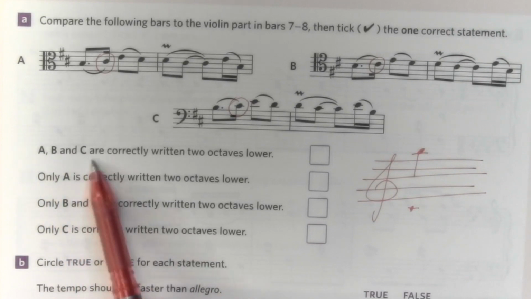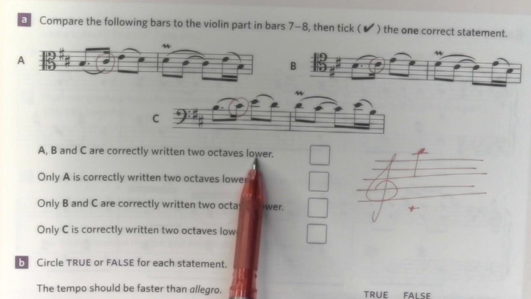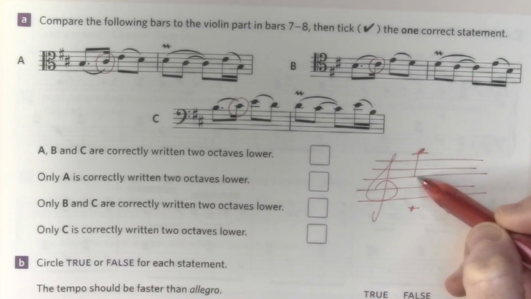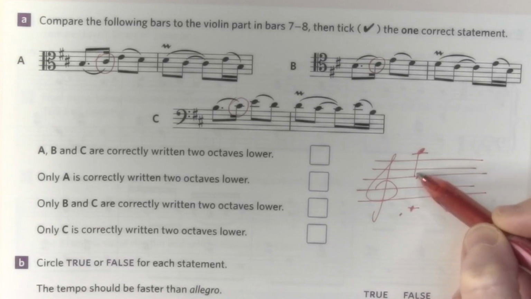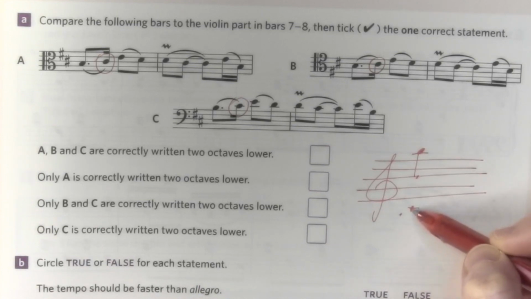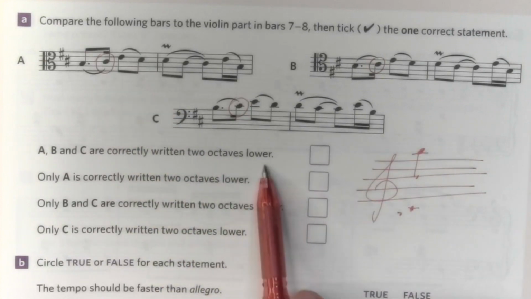A, B and C are correctly written 2 octaves lower. Now, 2 octaves lower, this is one and this is the other one. So, 2 octaves lower would be that, the note just above would be Do, middle C. And in fact, that is correct.